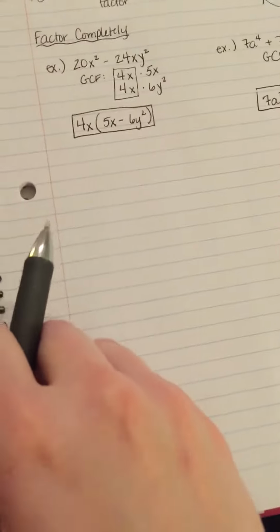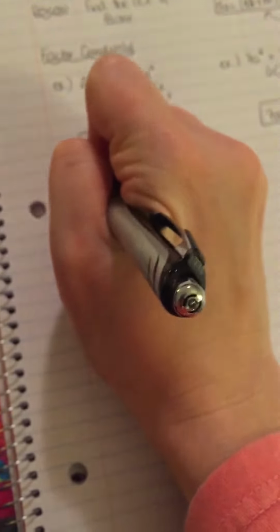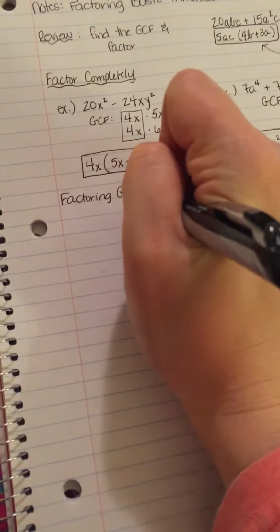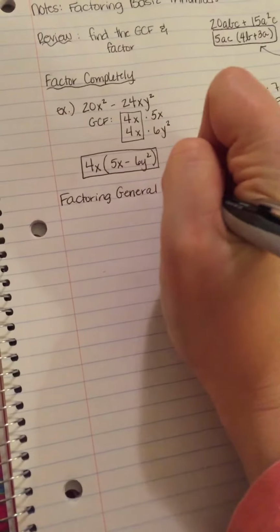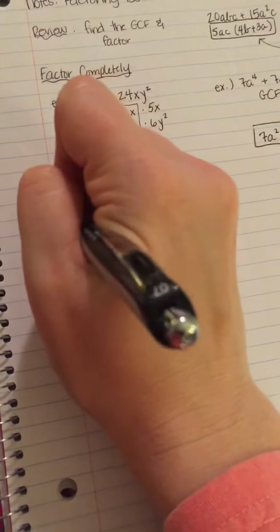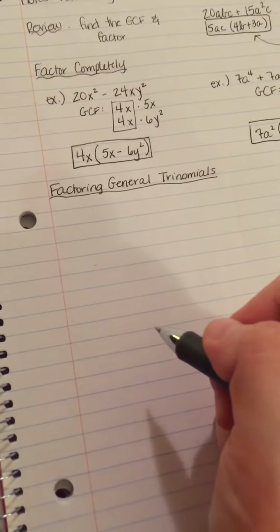So in this next section, we are actually going to start looking at the lesson for today, which is factoring general trinomials. Okay? So factoring general trinomials.